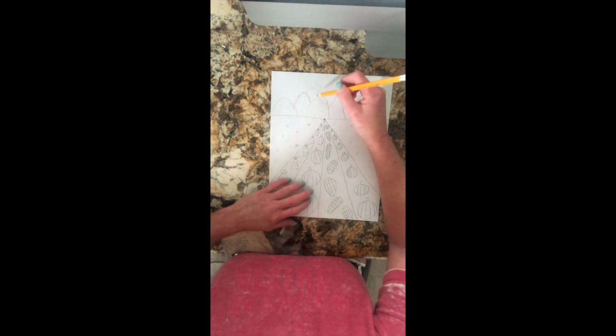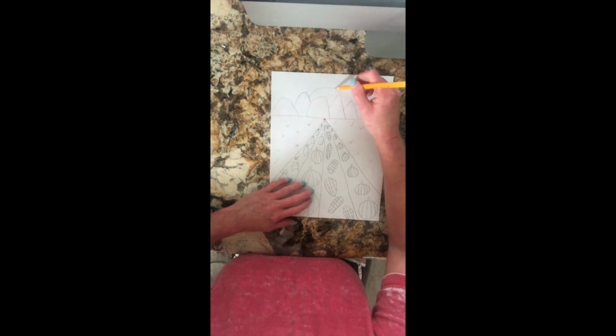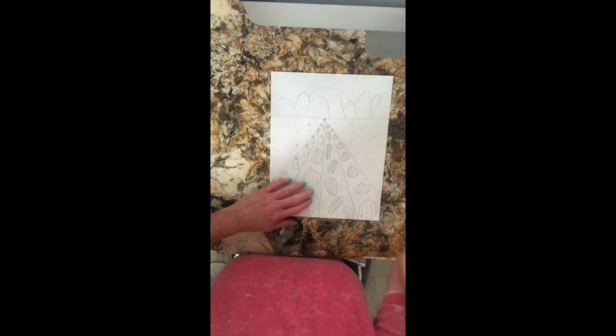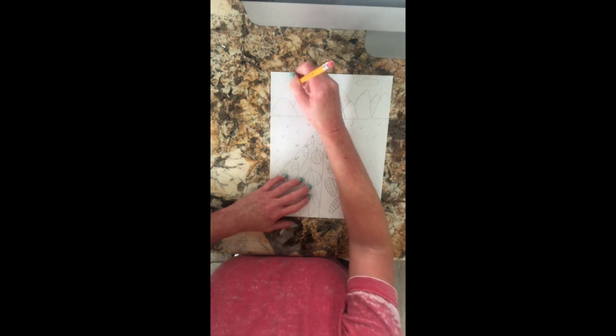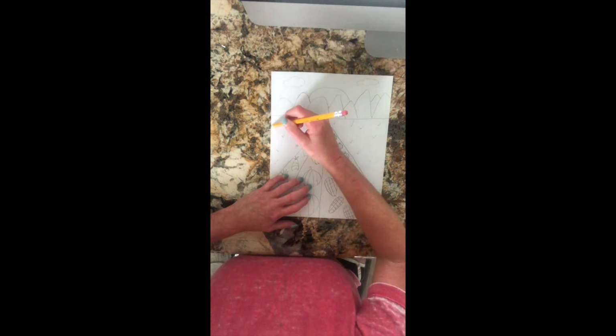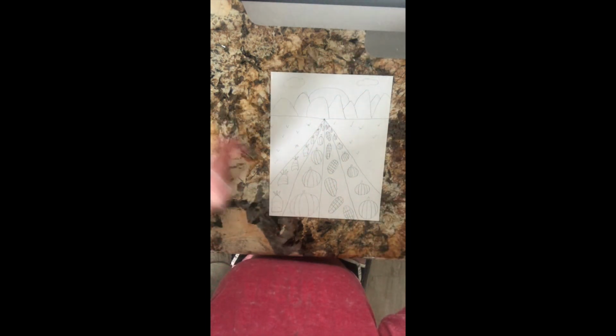Okay, I'm going to do a sun setting back here behind the mountains. And then I'm going to add a couple of clouds in my sky. Maybe a little sprig of grass going off the page.